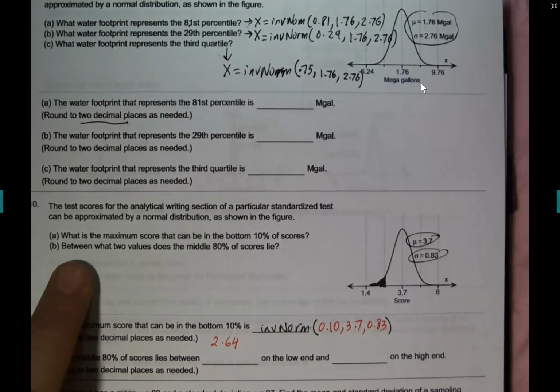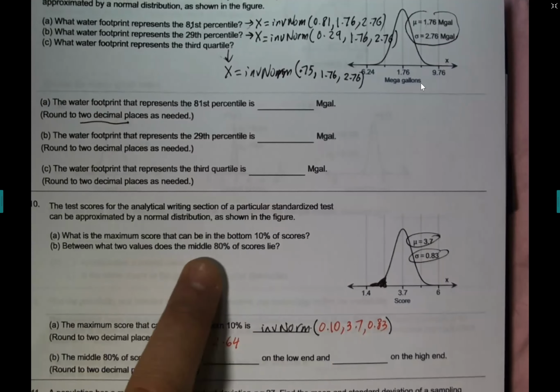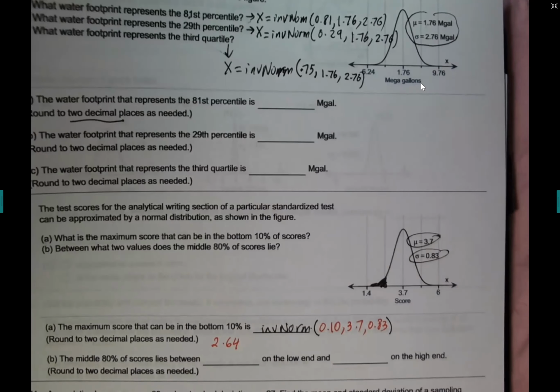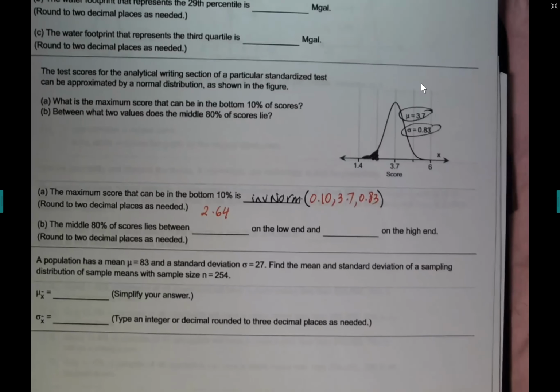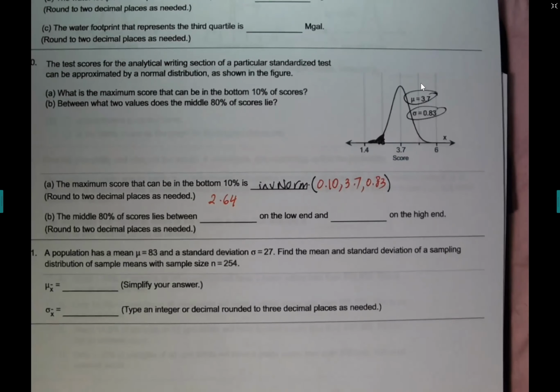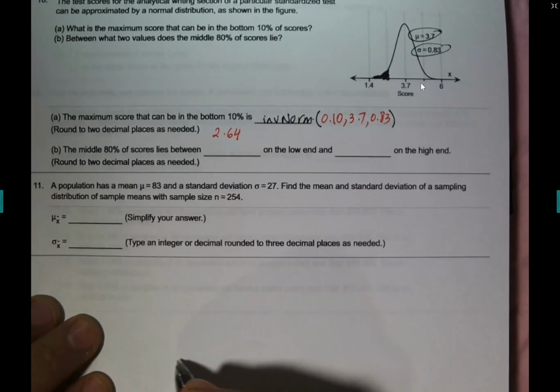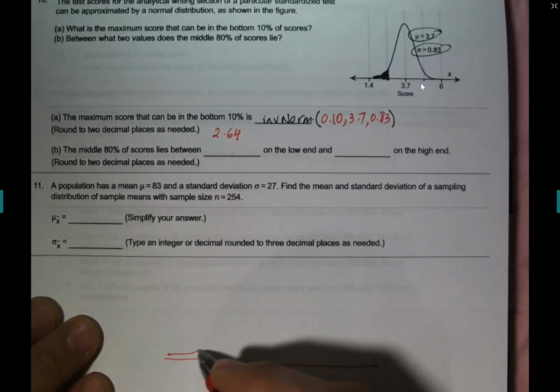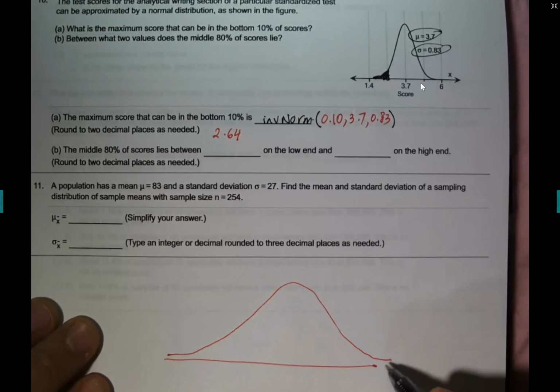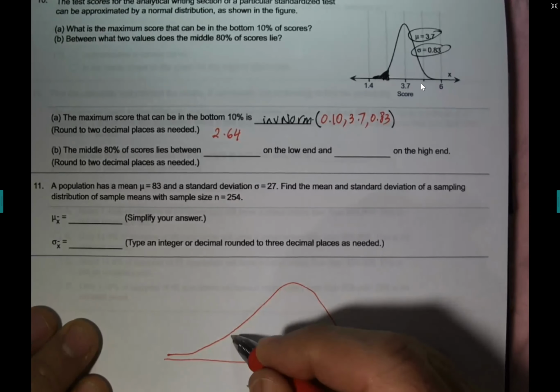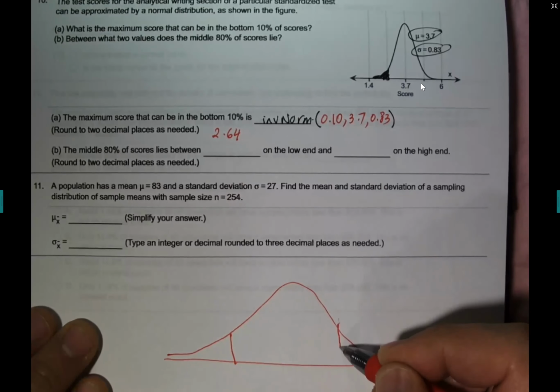Between what two values does the middle 80% of scores lie? Let me explain what we mean by middle 80%. So please pay attention to this and then we'll wrap this up. Let me show you what we mean by middle 80%. Means 80% is right in the middle.